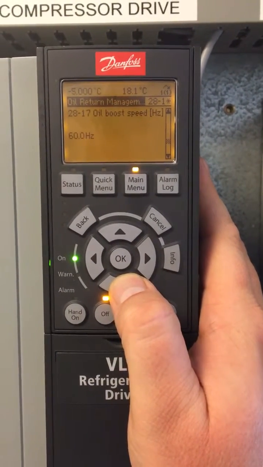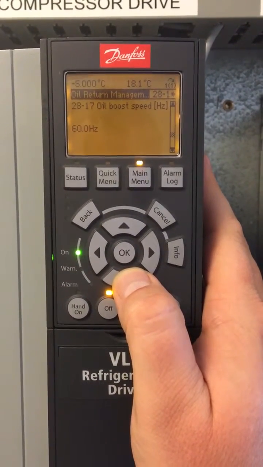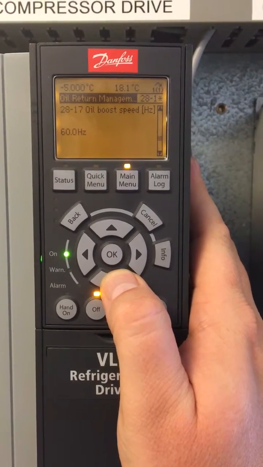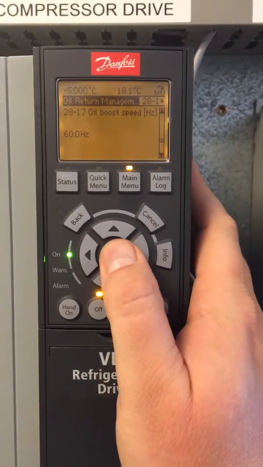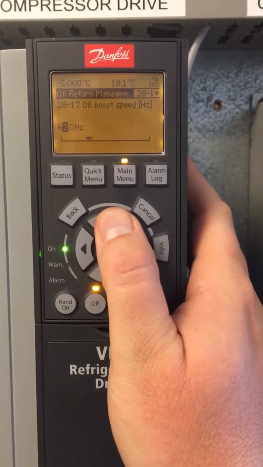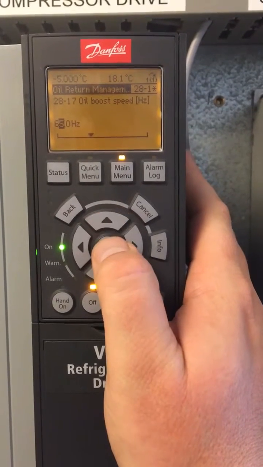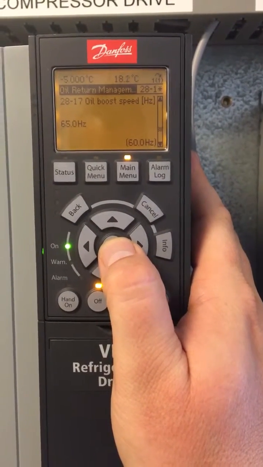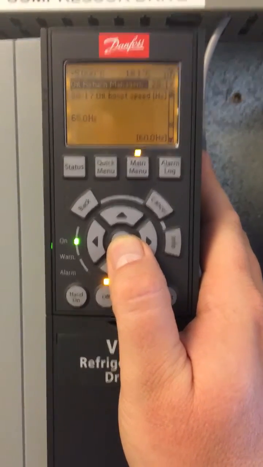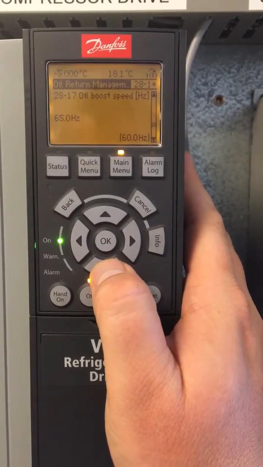Then you must determine to which speed shall the drive pick up the compressor when it does this oil return management feature. I'll program 65. Again, this is also a system dependent value, but this now means that the drive will pick up speed to 65 Hz when it determines it's been running below 50 Hz for 1 minute.